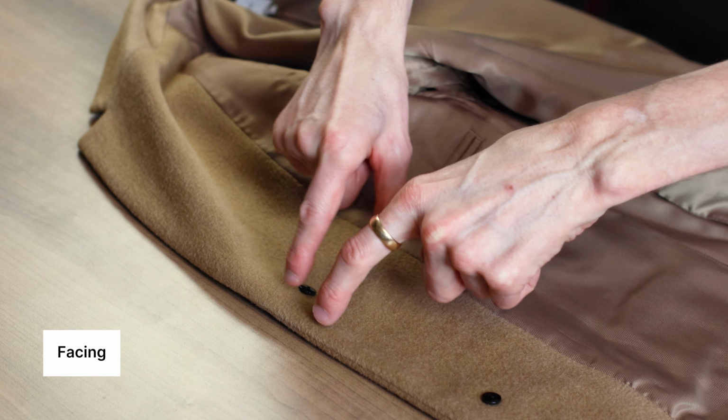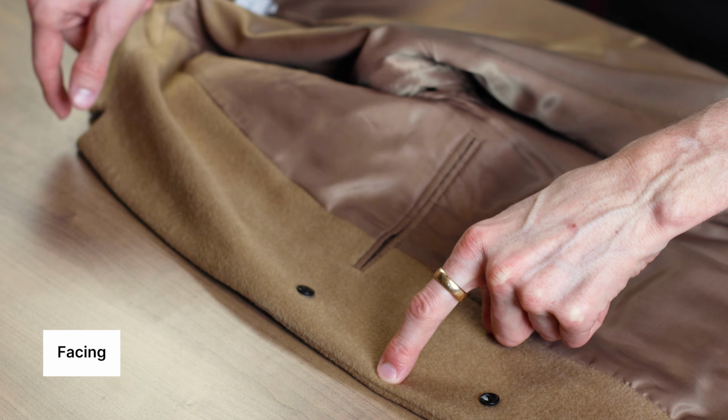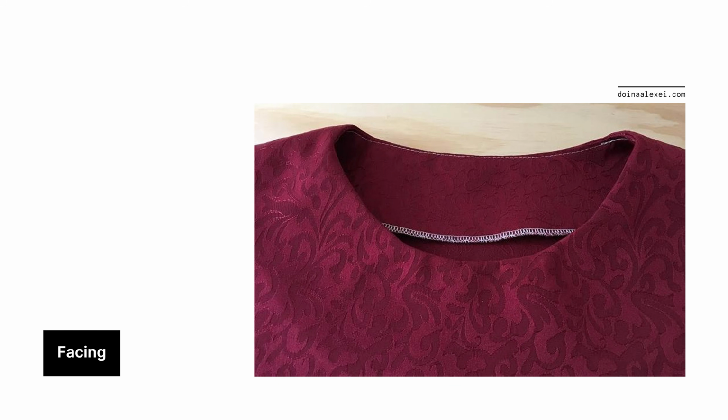A facing is a strip of fabric on the inside of a garment used primarily to finish the raw edges. The inside of a neck hole is another place you'll often see a facing.